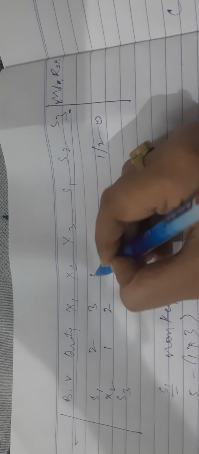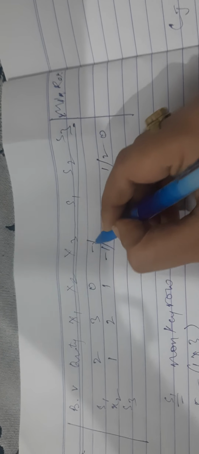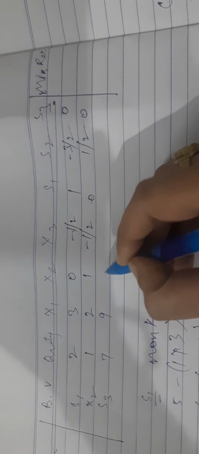By calculating the values in this way, I get the values of the non-key row, which is S1 in this case. The values come to be 2, 3, 0, minus 1 by 2, 1, minus 3 by 2, and 0, and for S3 similarly calculating the values.